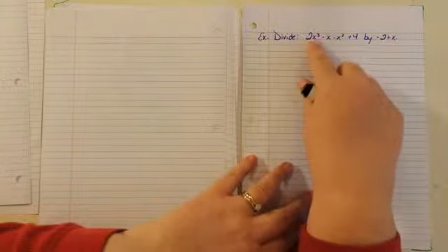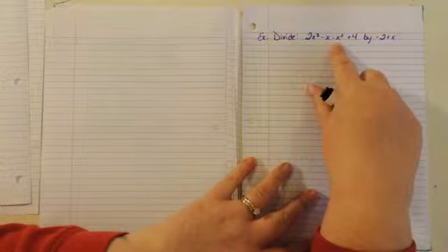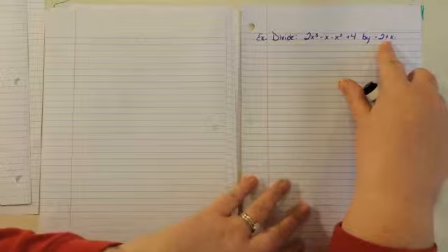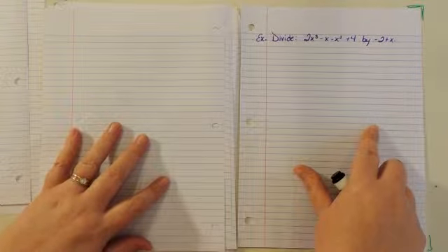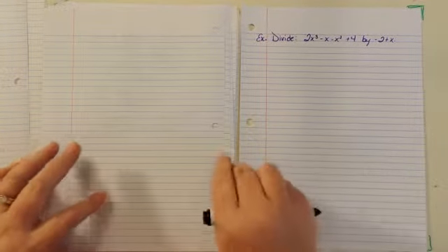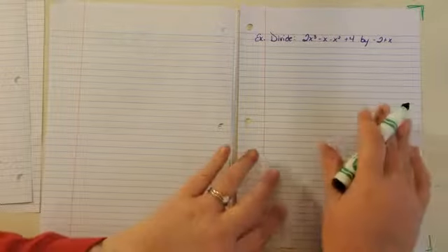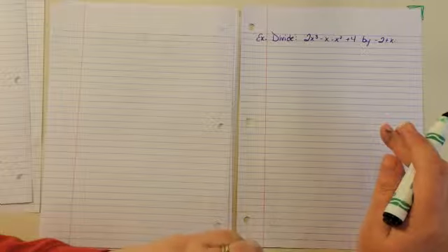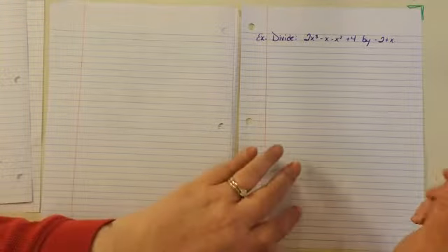Okay? Okay, now we're going to divide 2x cubed minus x squared plus 4 by negative 2 plus x. So once again, we're going to write this in long division form and change the order of both polynomials into the descending order of variables.